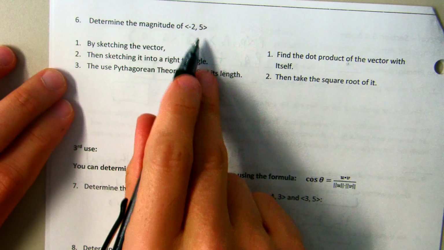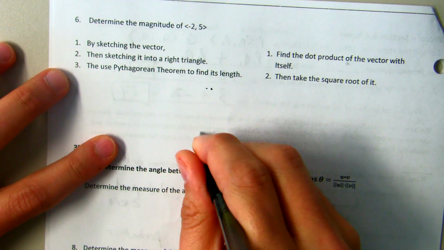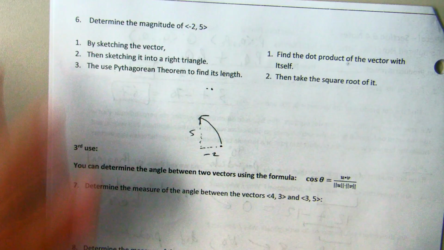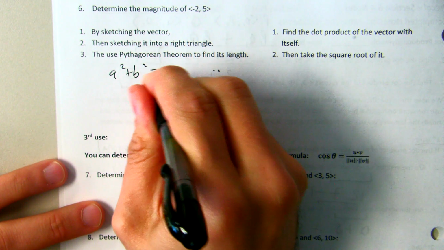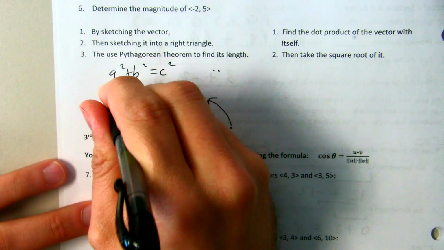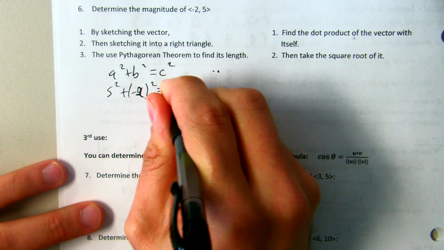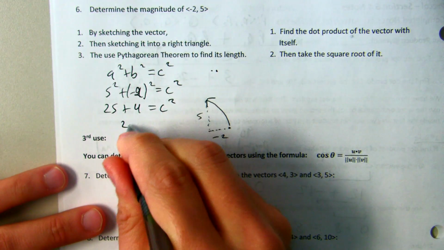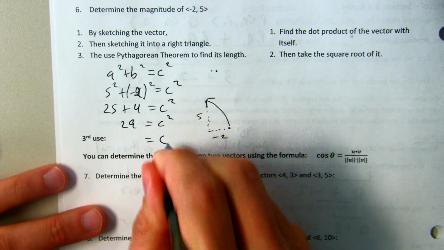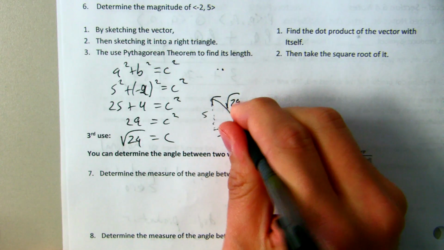I want to find the magnitude of negative 2, 5. I could sketch left 2, up 5, and use the Pythagorean theorem. I know the legs. We get 25 plus 4 is c squared, which is 29. And in the end, I take the square root of 29. So its magnitude is the square root of 29.